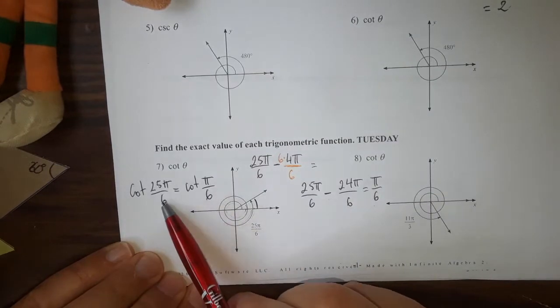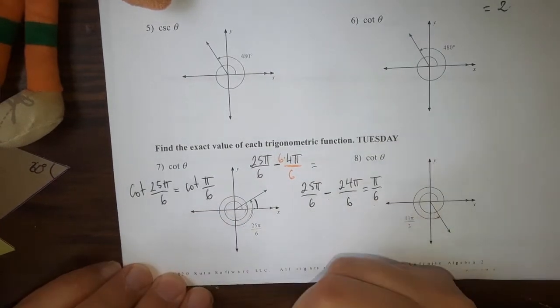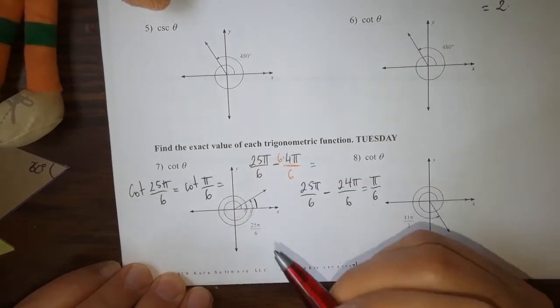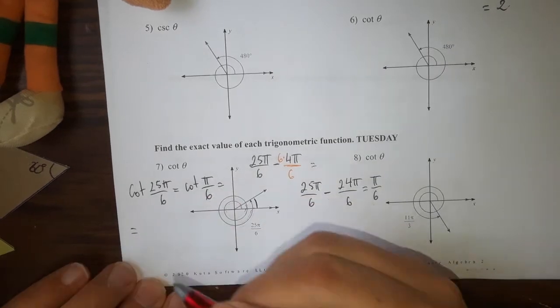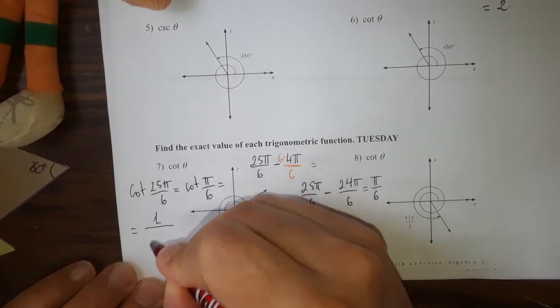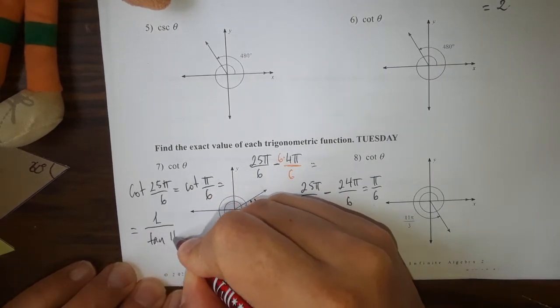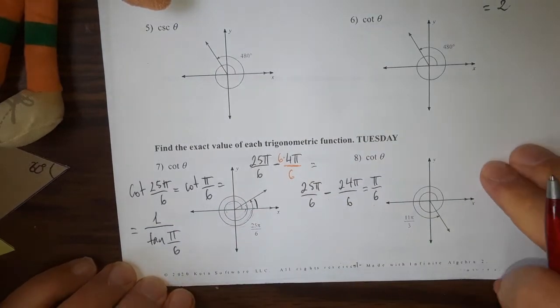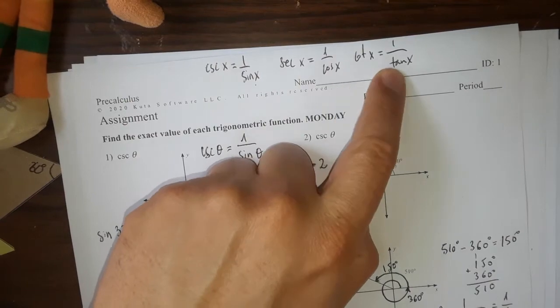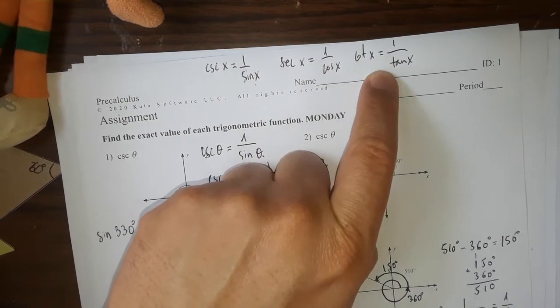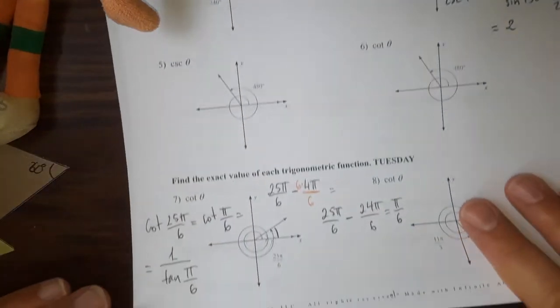These two angles are what we call coterminal angles, okay? Now, after we do that, we know that cotangent is the reciprocal of tangent. So this is 1 over tangent of pi over 6. And we know that because of the reciprocal identities, right? It is a definition, okay?